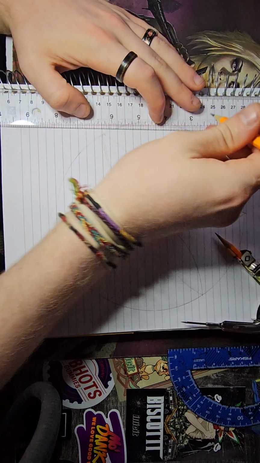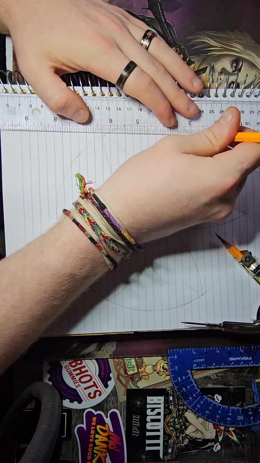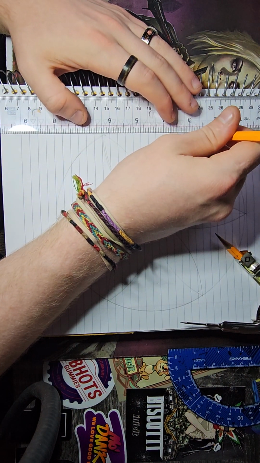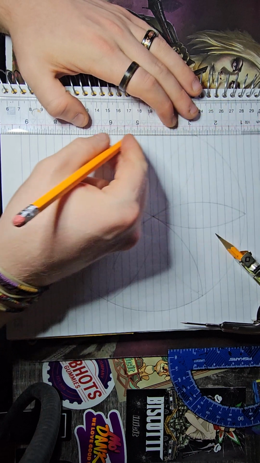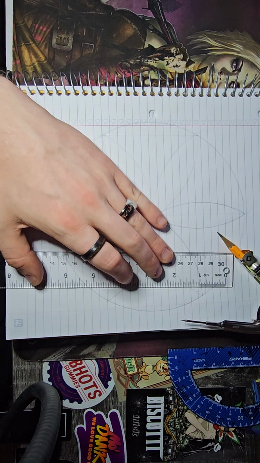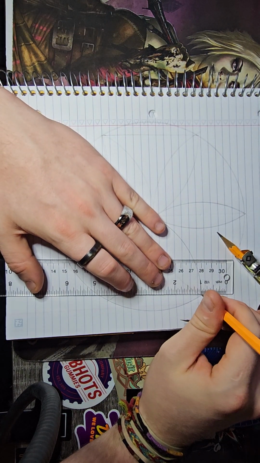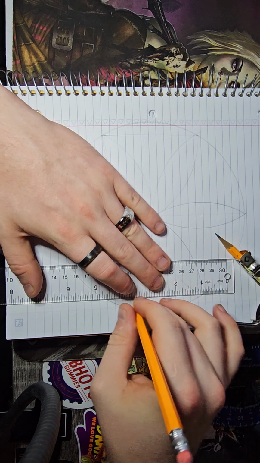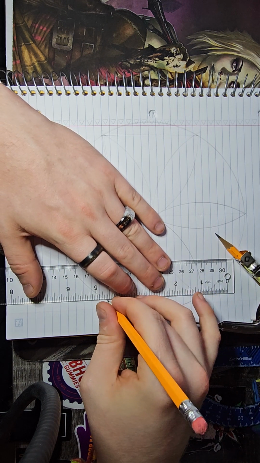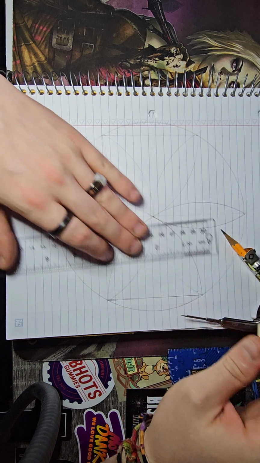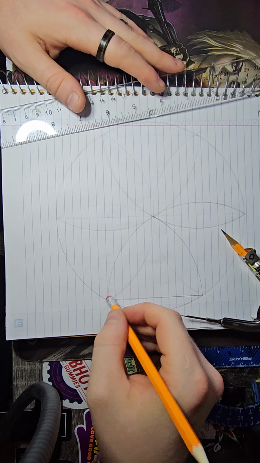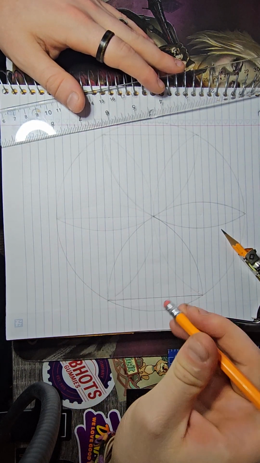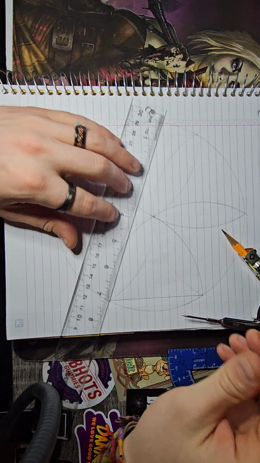Take these. We'll draw little dividing lines, just for fun. Feeling like Bob Ross of circles. No mistakes. Ooh, look what we found there.